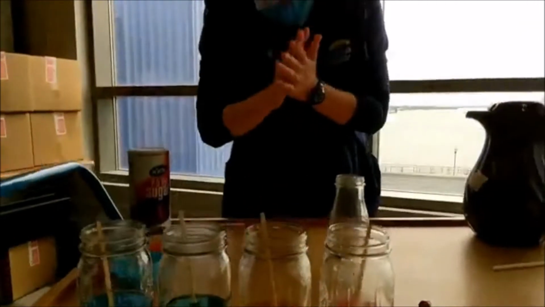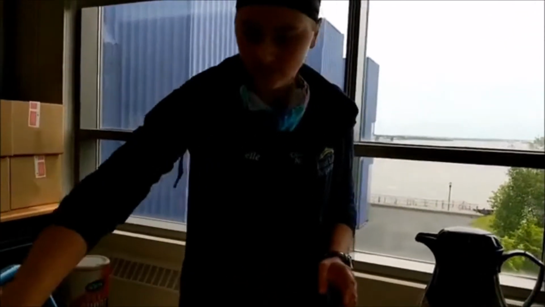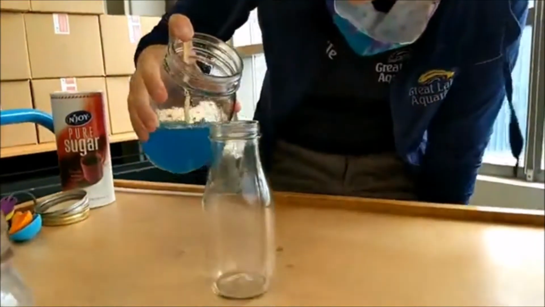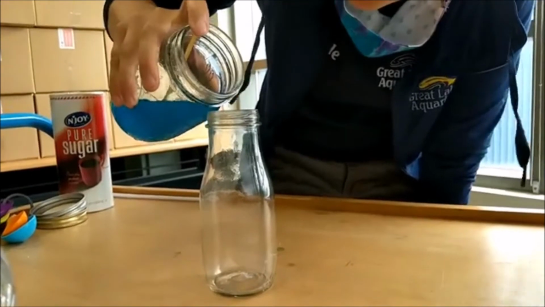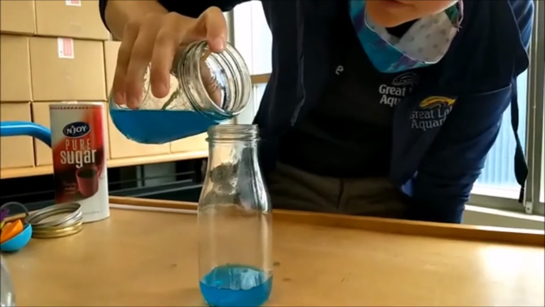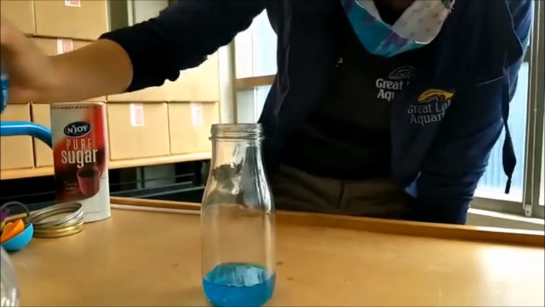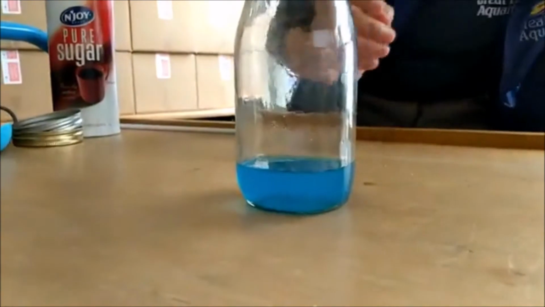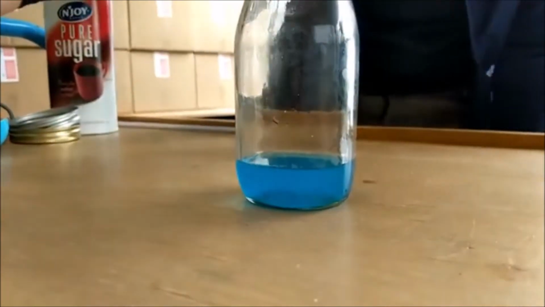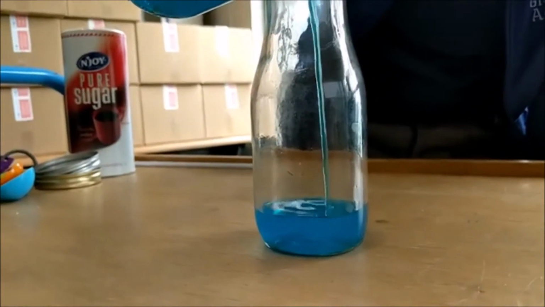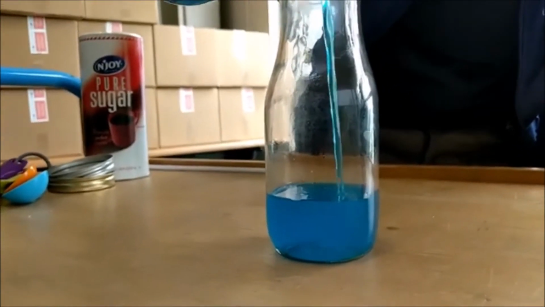All right, so first up, we're going to take the blue, our densest solution, and we're going to pour just some here at the bottom, like so. Kind of looks like a melted popsicle. Don't you think, Abby? I do. Should we do a little more? Yeah. It even poured in a lot smoother than I think regular water would. Yeah. All that sugar in there. You can kind of see how thick it is.